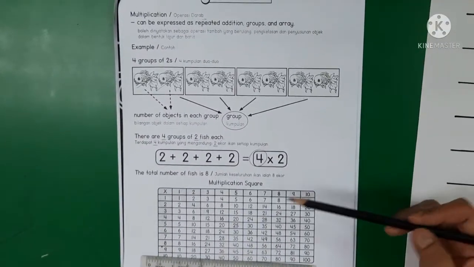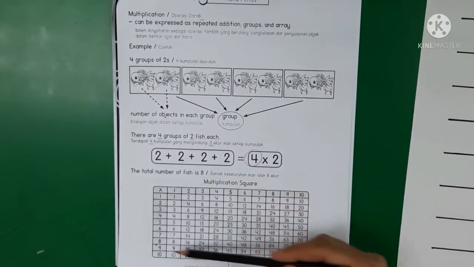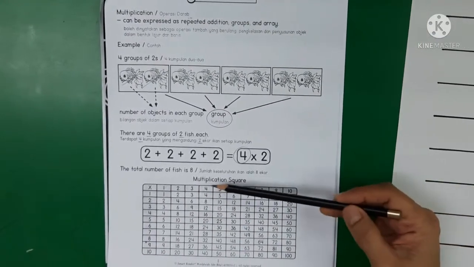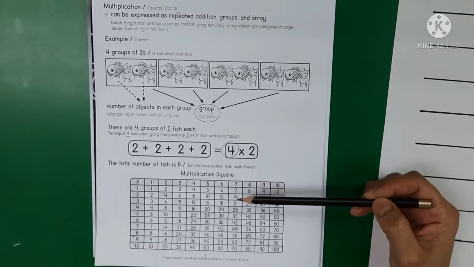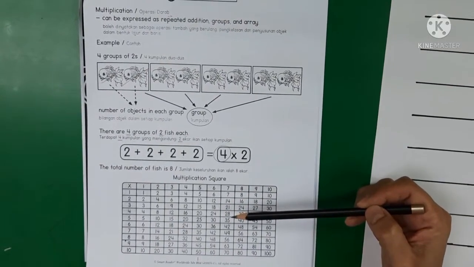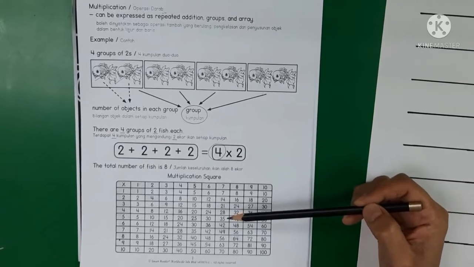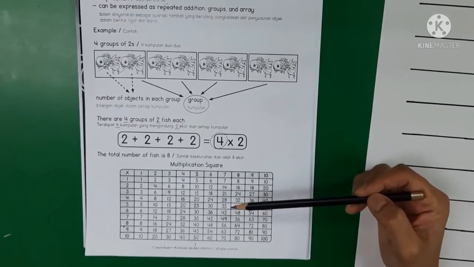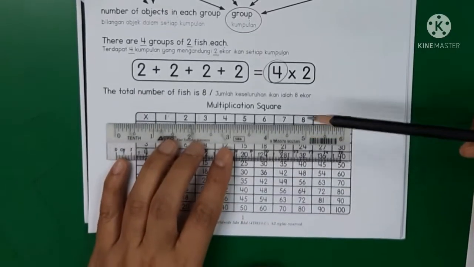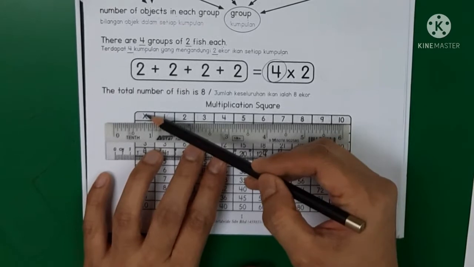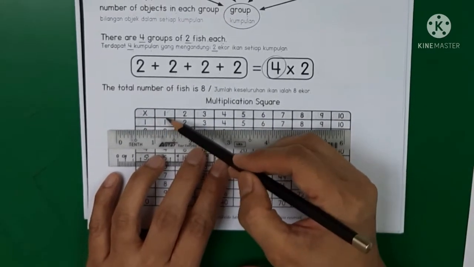Okay children, this is a multiplication square. You will learn more about this multiplication square when you go to standard 1. But let me just give you a brief explanation of the multiplication square. This is how you use the multiplication square. Look at this. For example, 1 times 1 equals to 1.